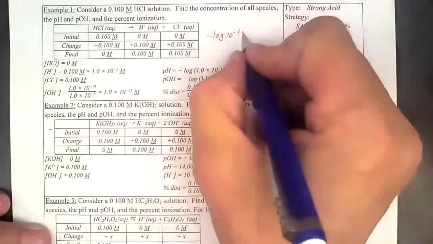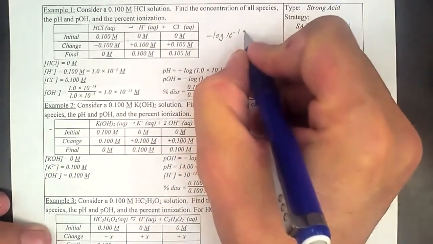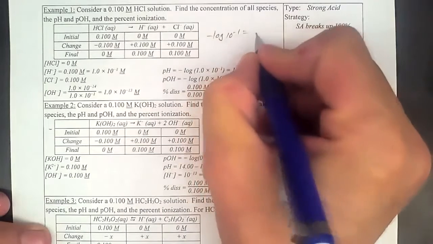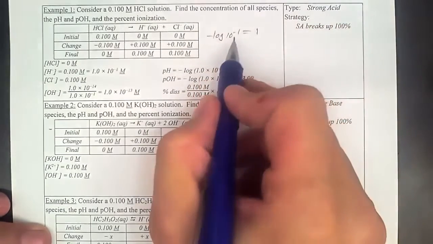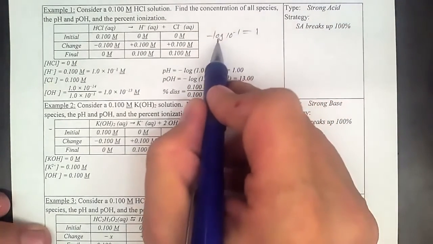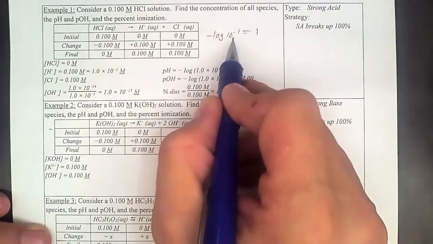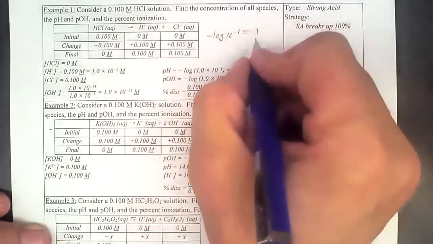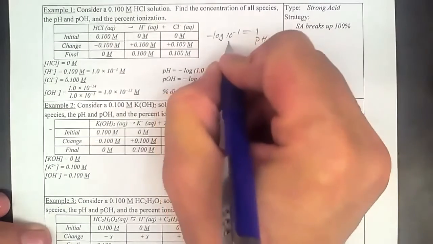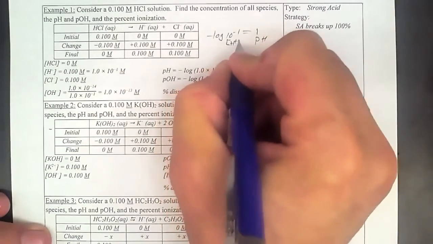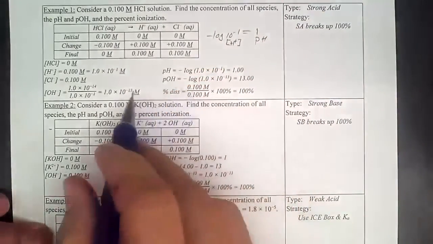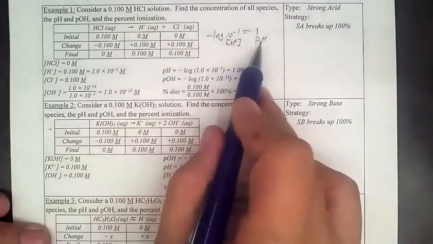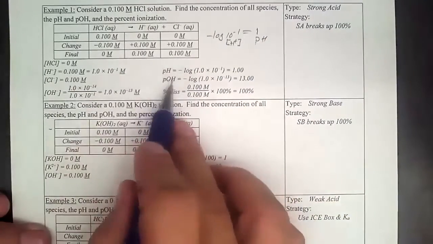So this as the H plus will get us 1. If that's the H plus molarity, to get pH, we take negative log of the H plus molarity, and that would give us pH of 1. That's pH, and this would be the H plus molarity, and that is, in fact, that. So pH is 1.